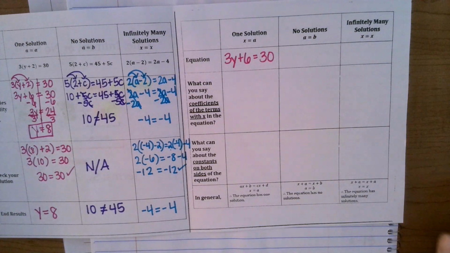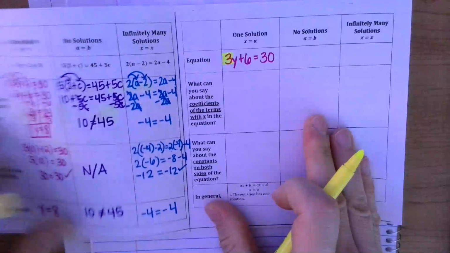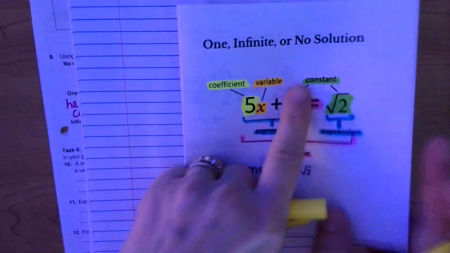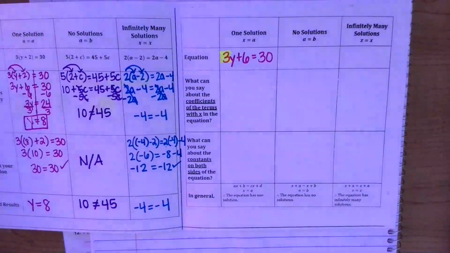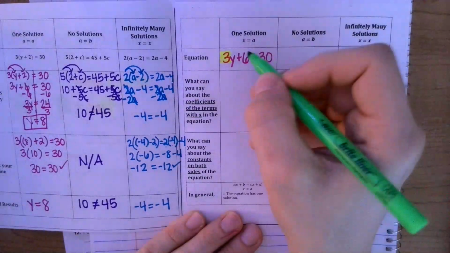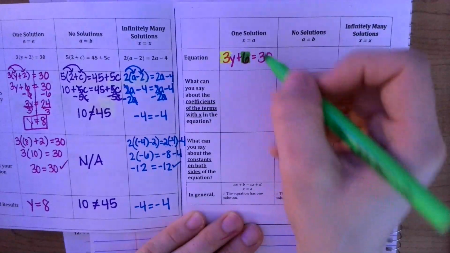Okay, so for this one, what is the coefficient? 3, just the 3. Remember, y is the variable, so the coefficient, so if you want to highlight it, maybe in the same color you highlighted coefficient on the front. And then I'm going to highlight green for my constants like I did in the front. What is the constant on the left side of the equal sign? 6. And what's the constant on the right side? 30.